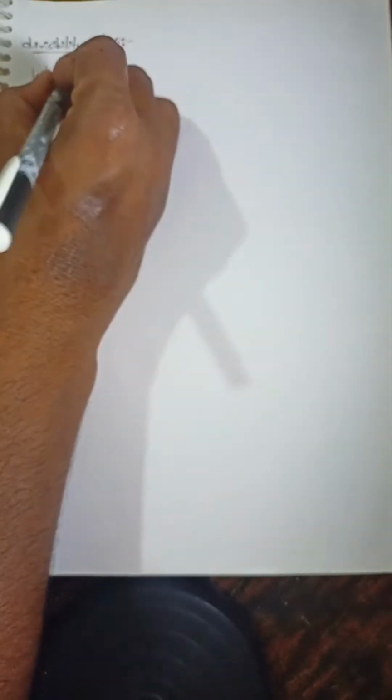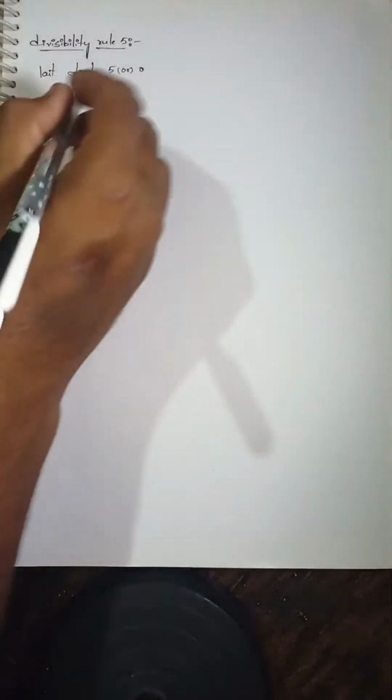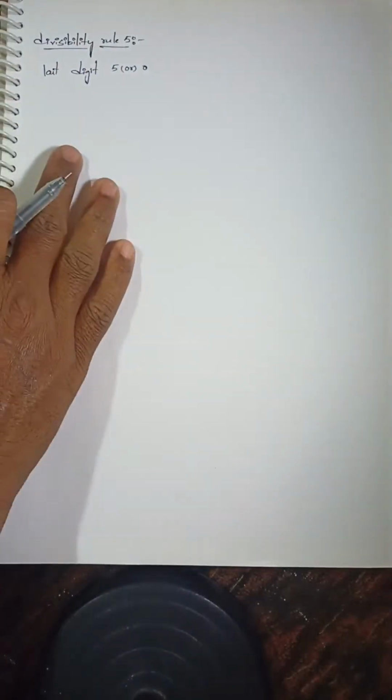Next we'll write divisibility rule 5. So divisibility rule 5 is very easy. If the last digit should be 5 or 0, then that is divisible by 5. Last digit should be 5 or 0. It is divisible by 5.